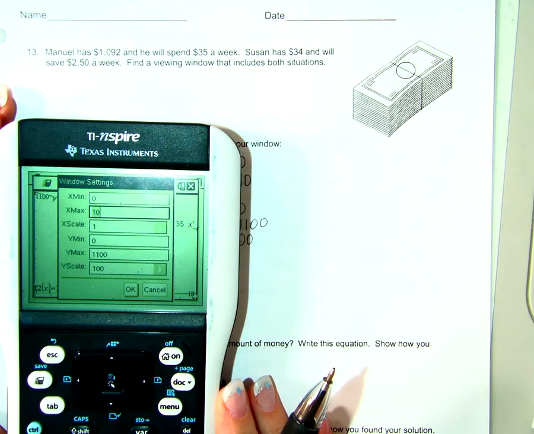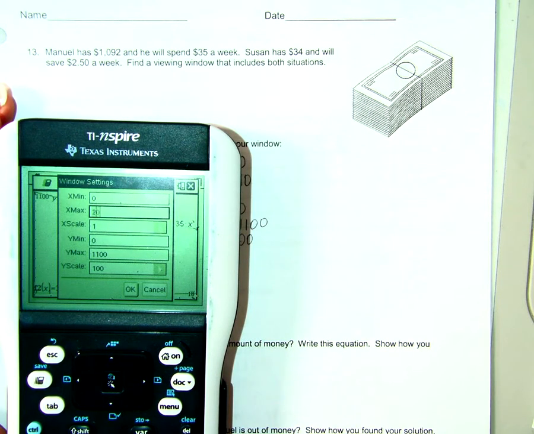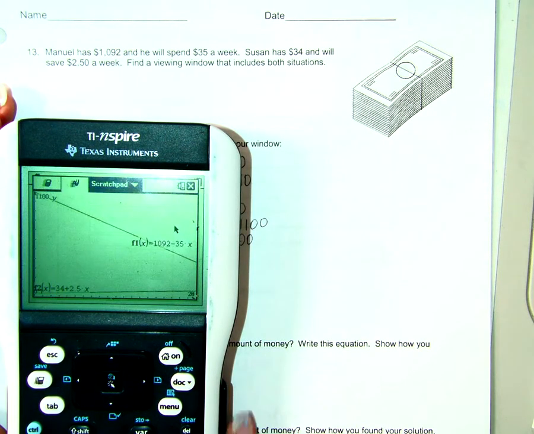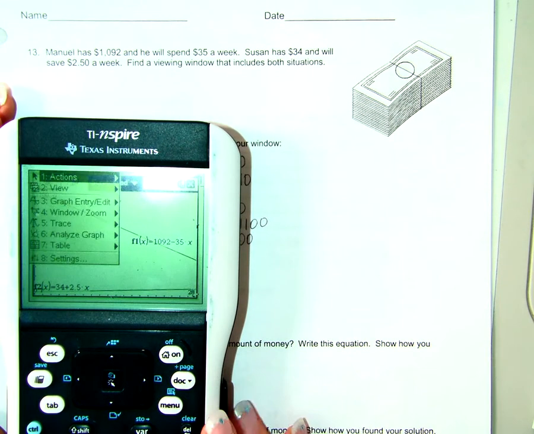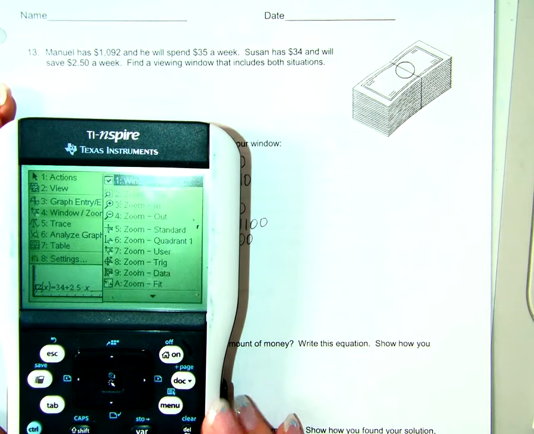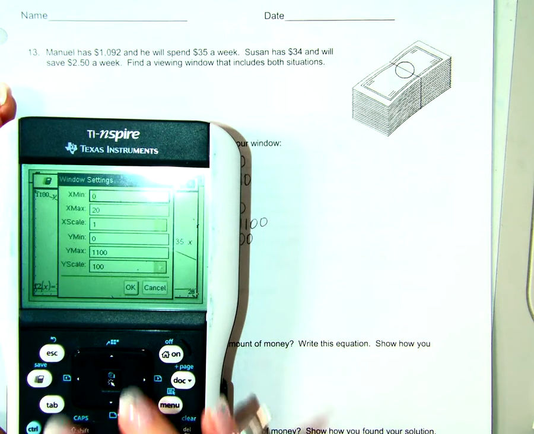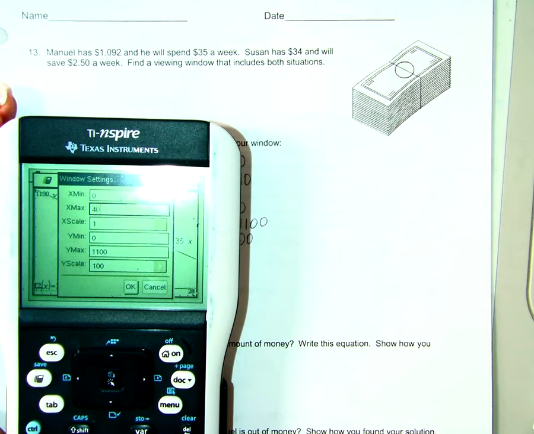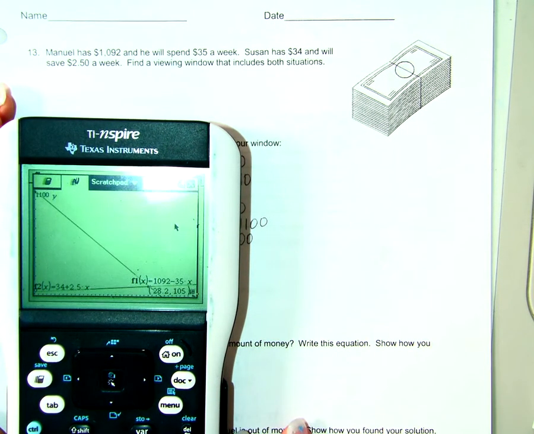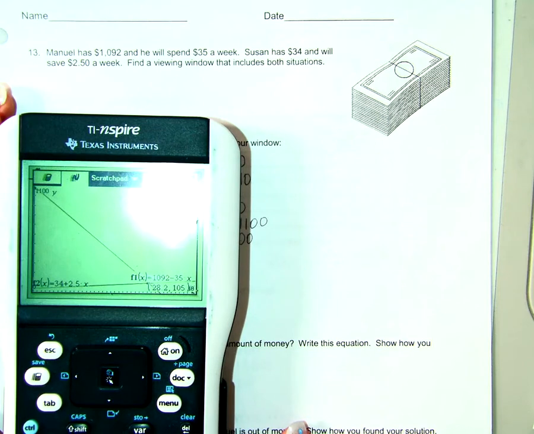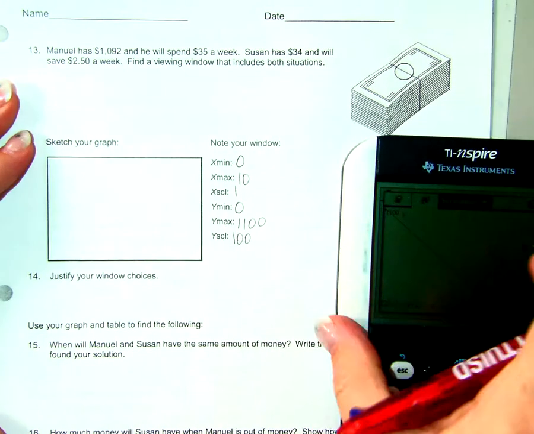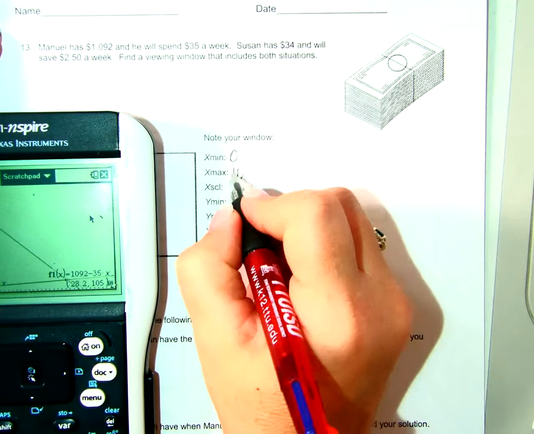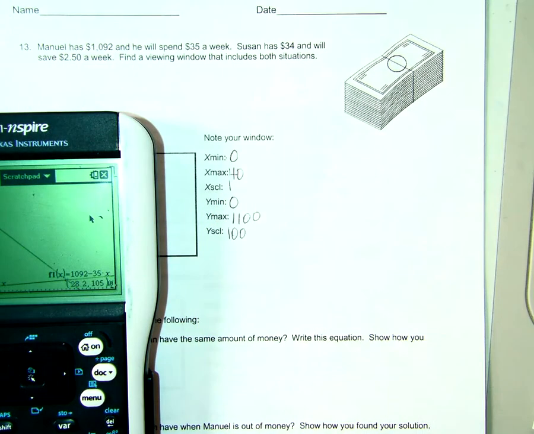Not 10, maybe 20, okay? That's what 20 looks like. Is that better? Ish, right? It's a little bit better. Can we get it possibly better? Okay, what do you want to try? 40? Ooh, that's good, isn't it? So let's change what we wrote down to be 40.